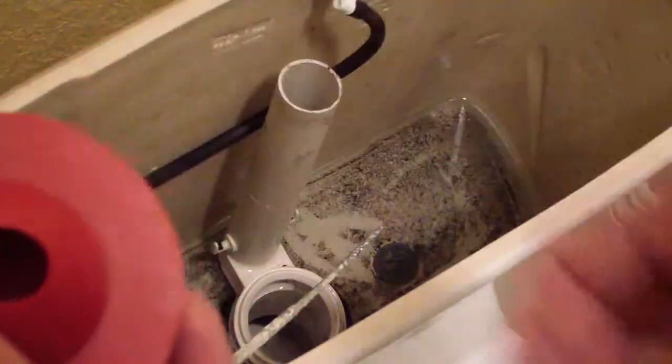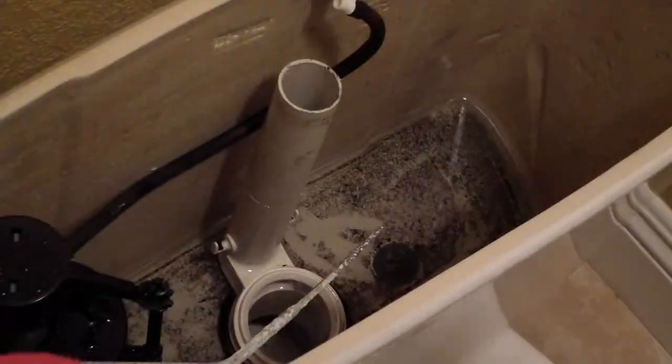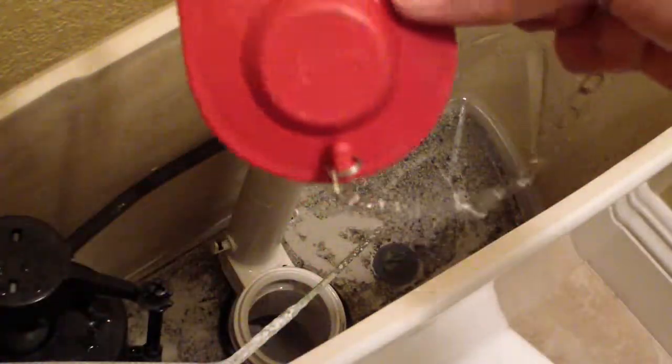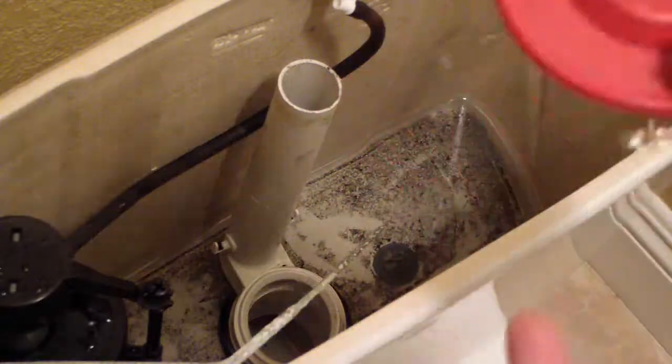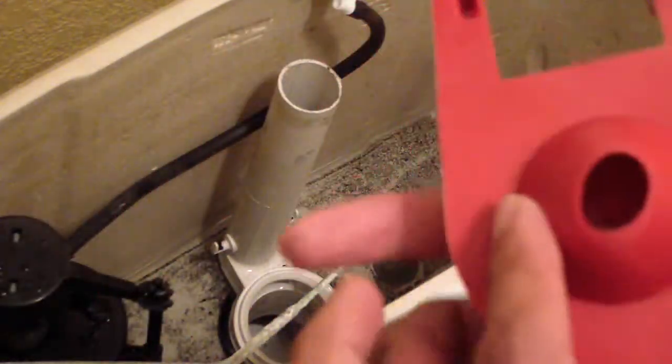This one says it's a 5-year warranty, so if anything happens in 5 years, I just call up this company, I guess, and they'll send me a new one. But this was only $5 at the hardware store, so $5 is not a big deal when it comes to everything. If you get a plumber out to do this, they'll charge you about $70-80 minimum, I guess, just to change out a $5 piece of material, right?